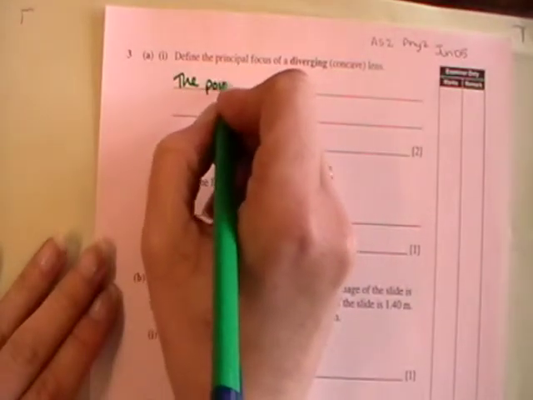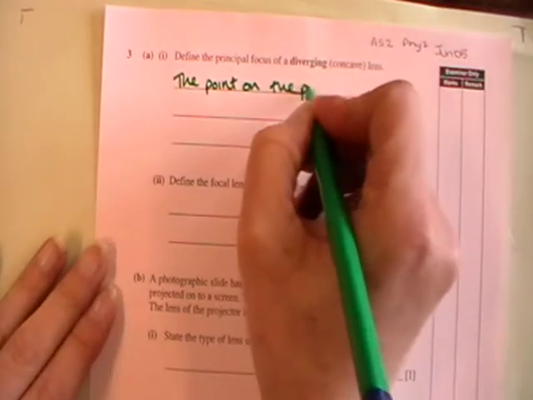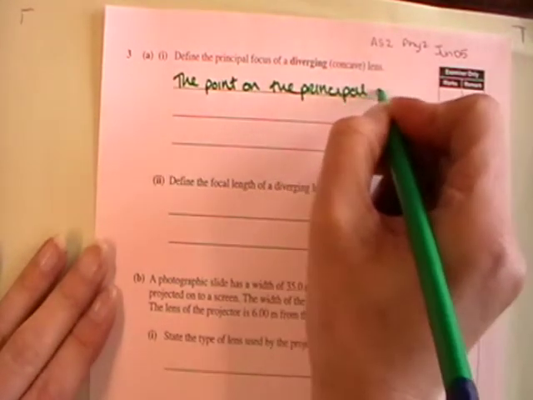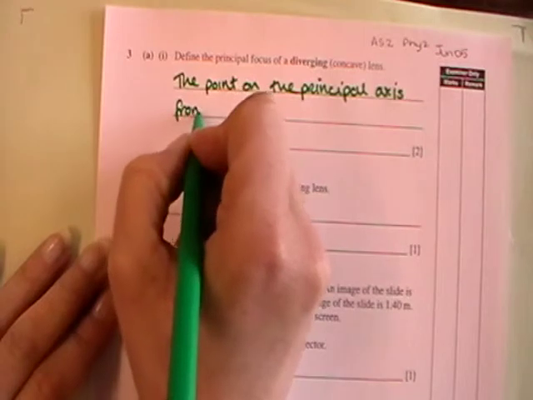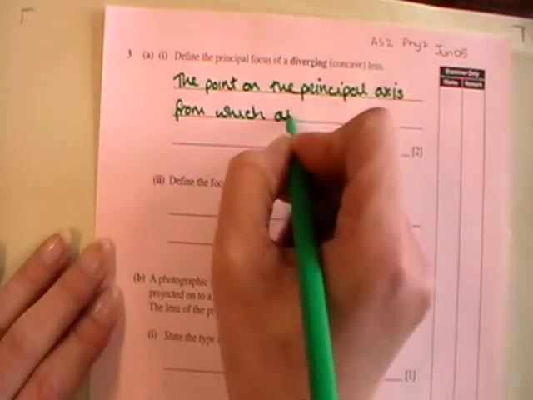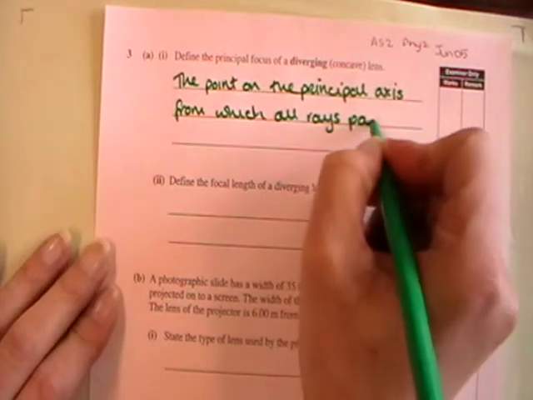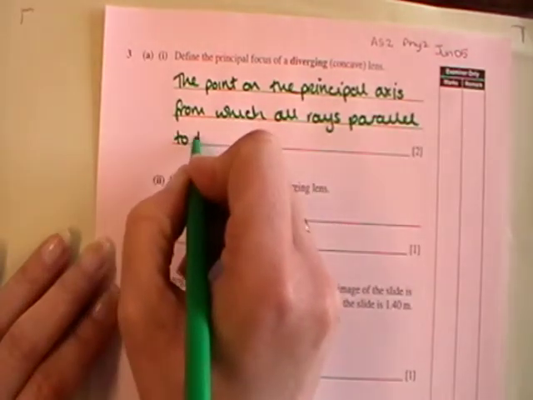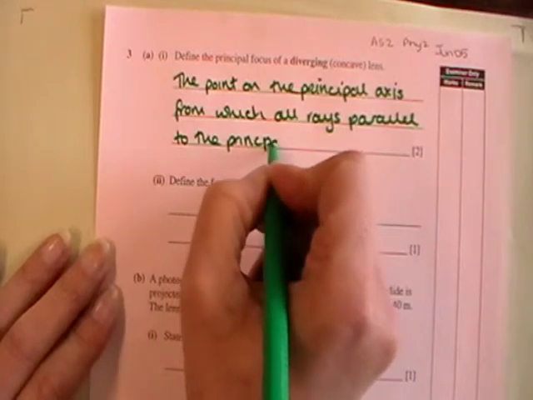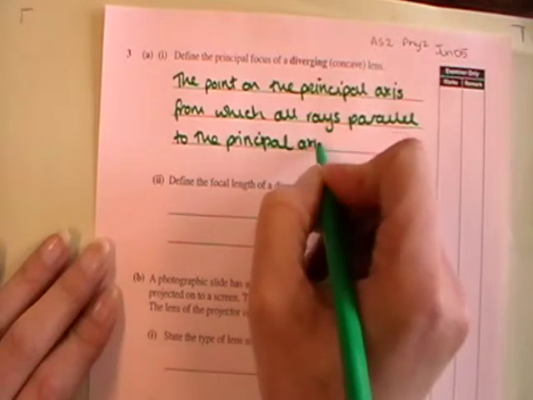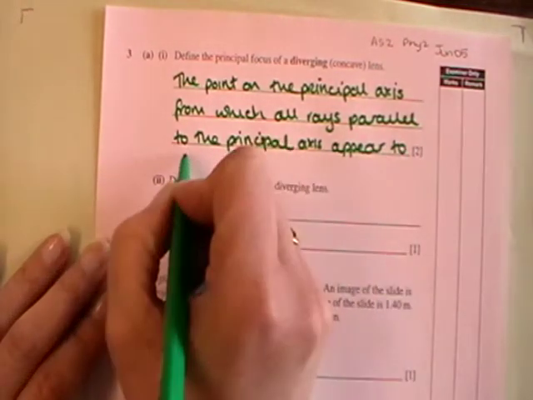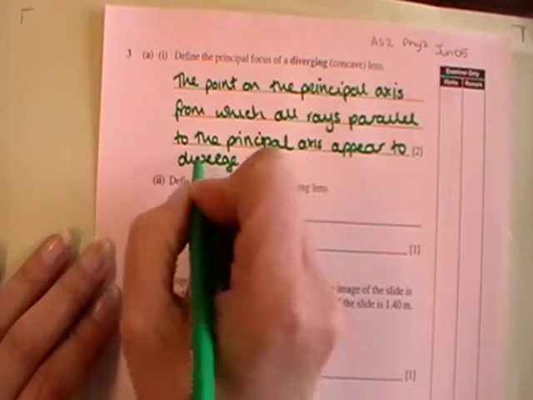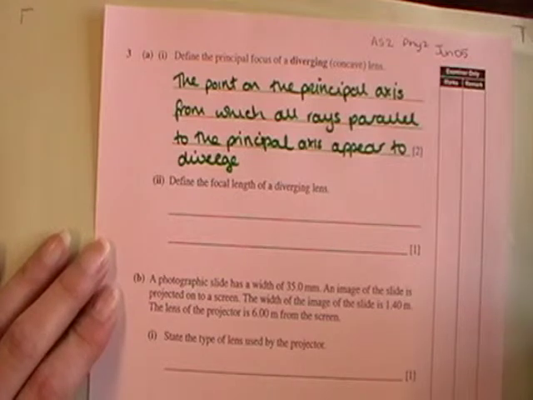It is defined as the point on the principal axis, and learn how to spell principal, from which all rays parallel to the principal axis appear to diverge from. So it's the point on the principal axis from which all rays parallel to the principal axis appear to diverge.